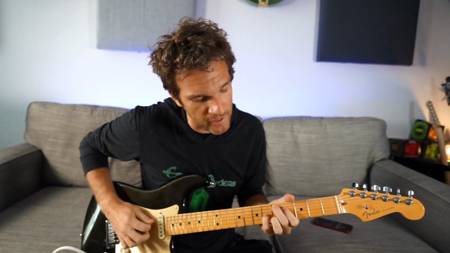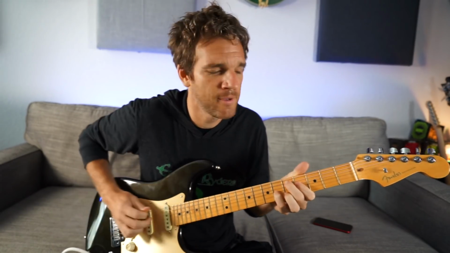So there's a cool trick to go from D major 9 to A major 6. It's a really cool thing that sounds jazzy-ish maybe. The D major 9 voicing that I would normally use on a guitar looks like this.